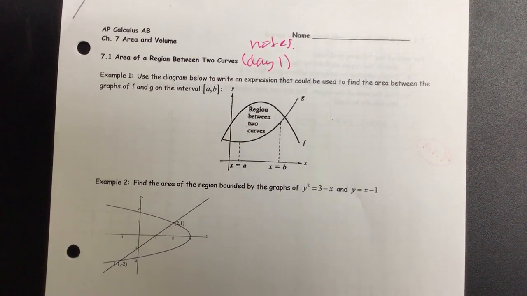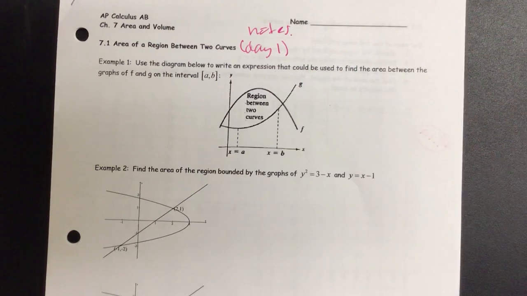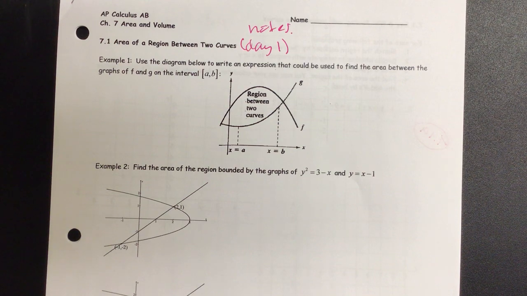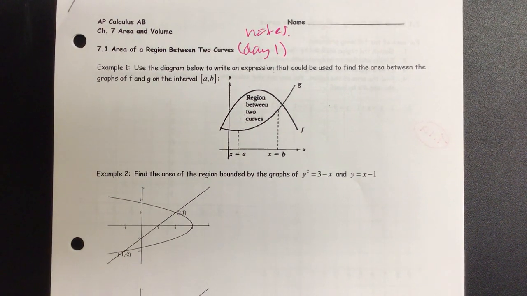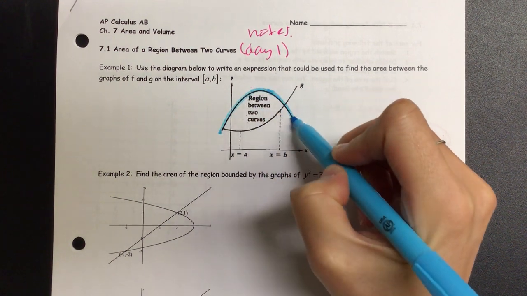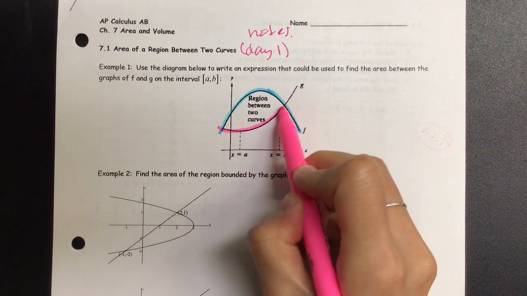Okay, Ruby, let's read example 1. Use the diagram below to write an expression that could be used to find the area between the graphs of f and g on the interval A to B. So what I want you to do is take, for me, I'm going to use my blue, and I'm going to run over the upper curve. And with my pink, the curve on the bottom.